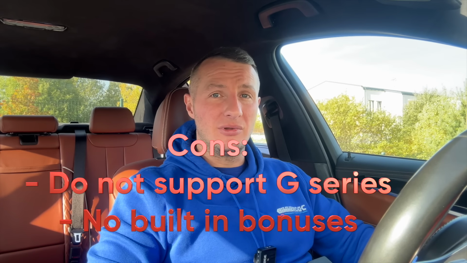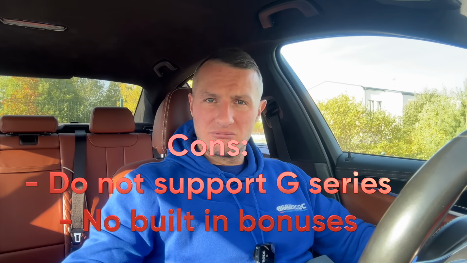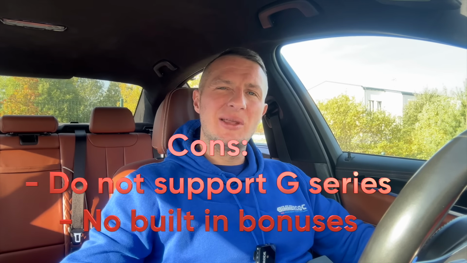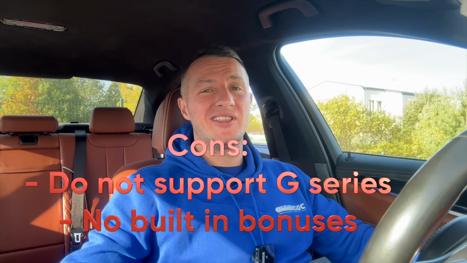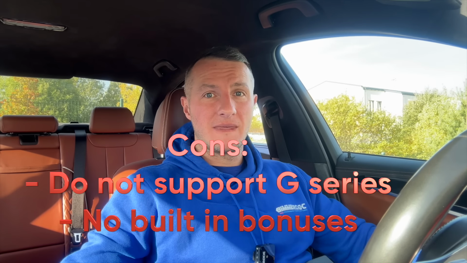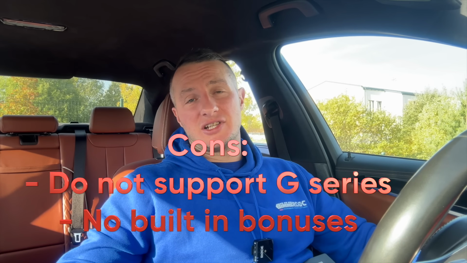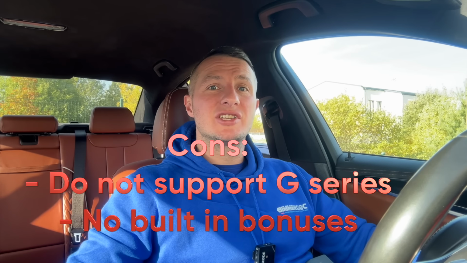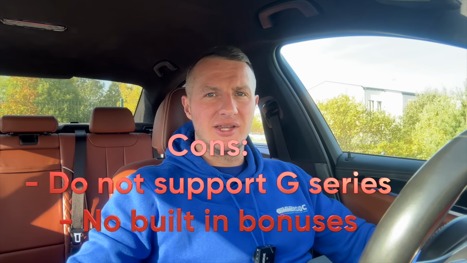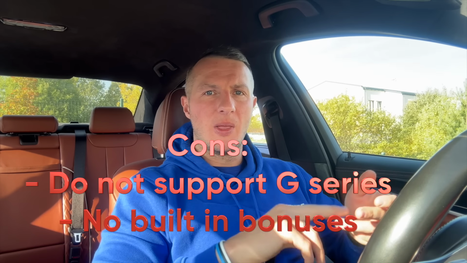That launcher will not support all the newest BMWs. Actually, it will support all the F series and only part of the G series, but definitely not all the G series. And that's it. There are also, for the cons, no additional benefits, no bonuses built in. So no built-in diagnostic tool, no NCD coding comparison, no FTL coding comparison, nothing like that. So it is a very, very basic product. So let's see how it looks.